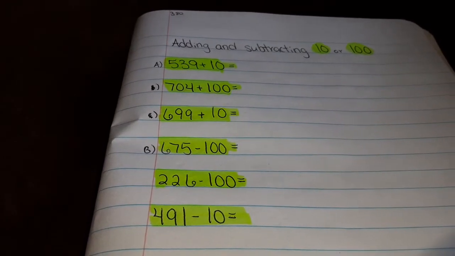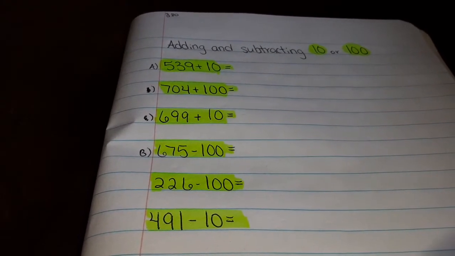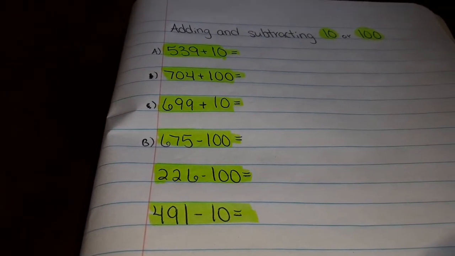So remember, we're adding and subtracting 10 or 100 from all of these.